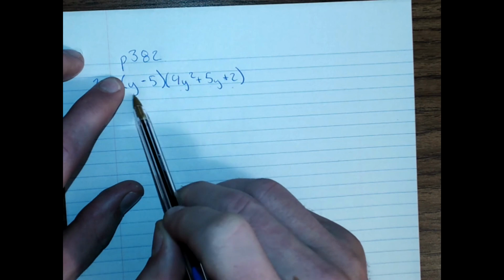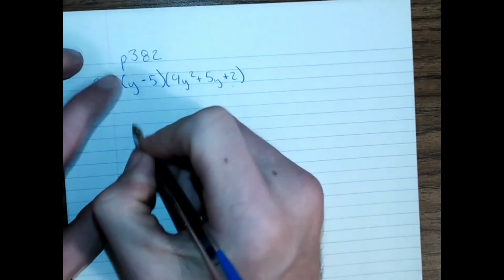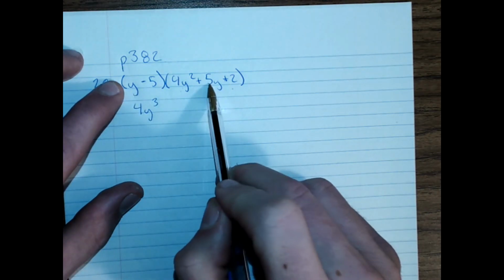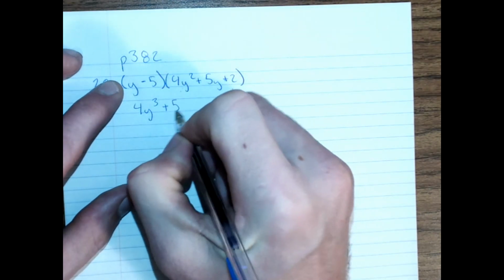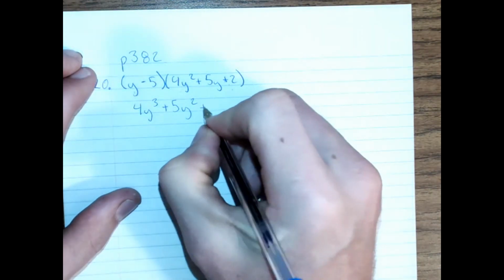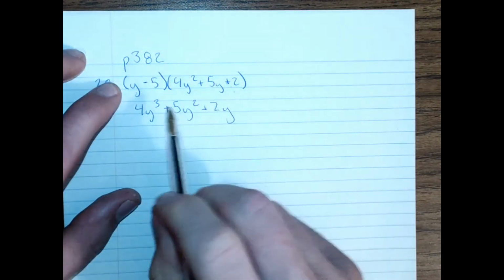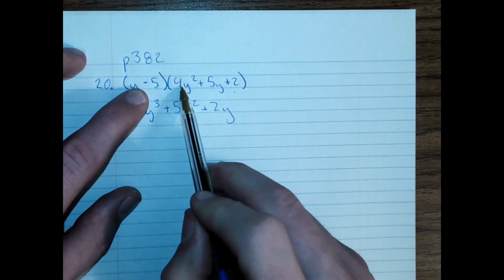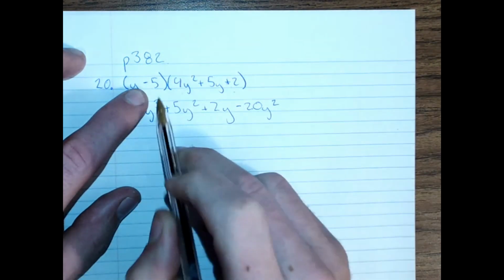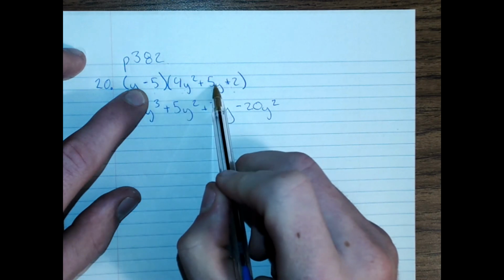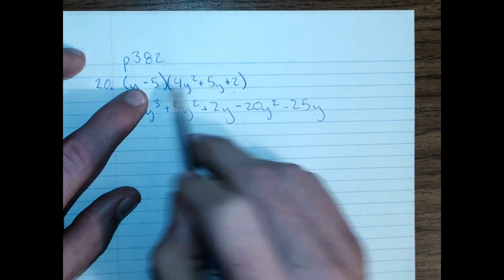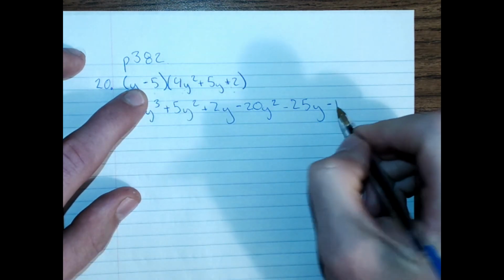So here we go. Y times 4y squared, 4y cubed. Y times 5y, plus 5y squared. Y times 2, plus 2y. Next, negative 5 times 4y squared, negative 20y squared. Negative 5 times 5y, minus 25y. Negative 5 times 2, minus 10.